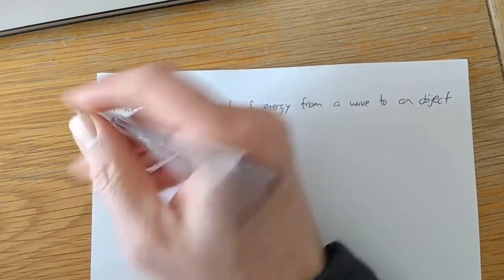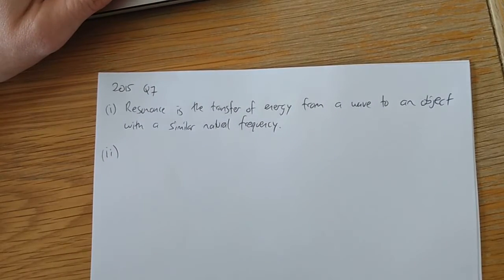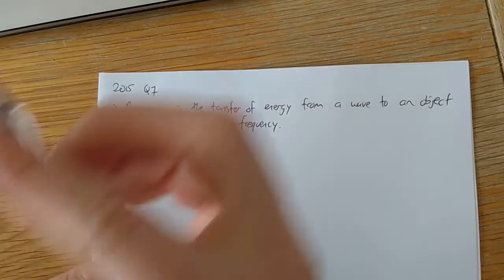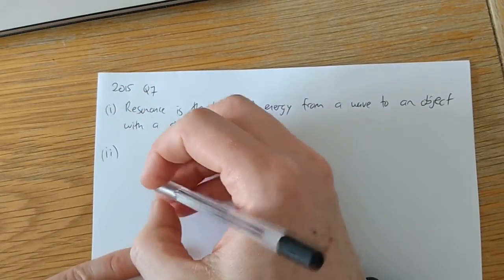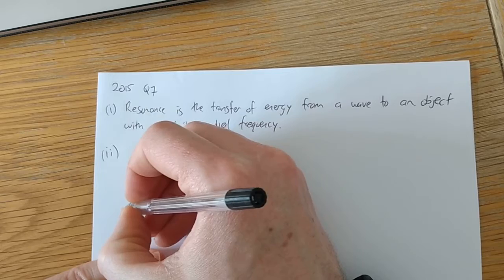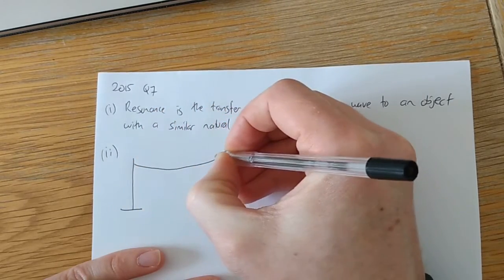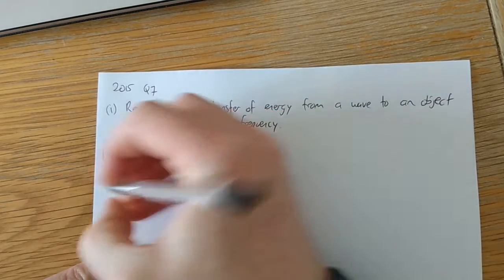Great. Part 2. Describe a laboratory experiment to demonstrate resonance. Okay, there's a couple of ways we have of doing this. One is Barton's pendulums. The one that I quite like is if you have a retort stand and then a string and then another retort stand.